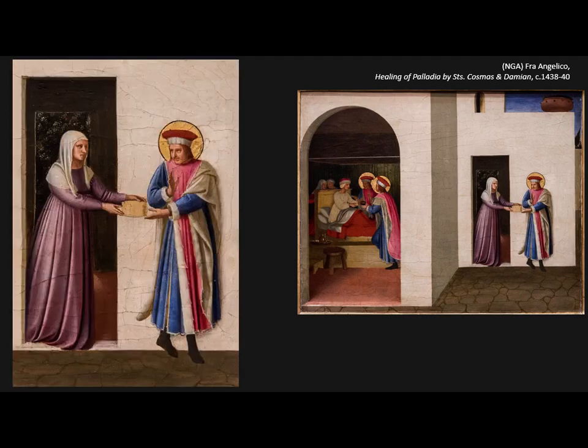We see Palladia twice. She then insists that Damian take a payment. And he refuses at first and keeps refusing, but then he finally takes the payment so as not to offend her. Sometimes that's the thing you've got to do. And it caused his brother Cosmas to get so mad that he demanded to never even be buried with his brother. He later forgave him, but this sort of sets off the story: Damian receiving payment for something that they had done in the name of God.